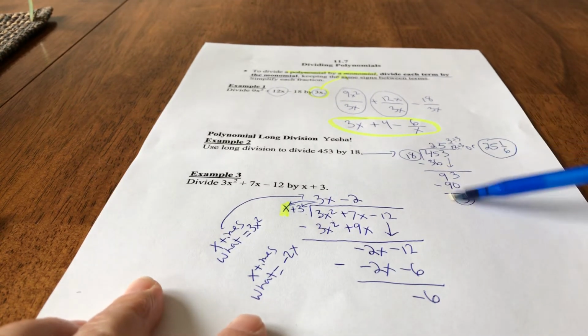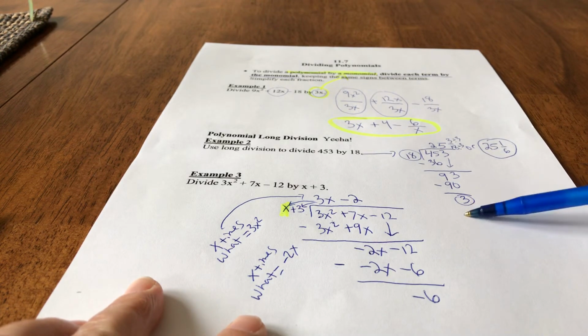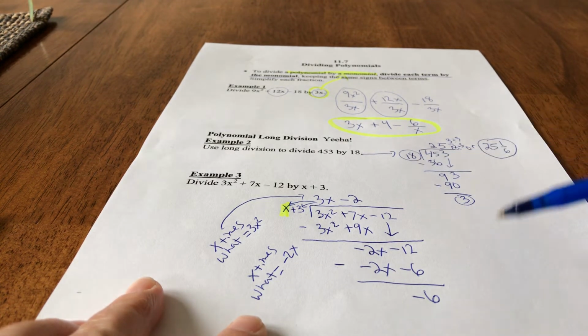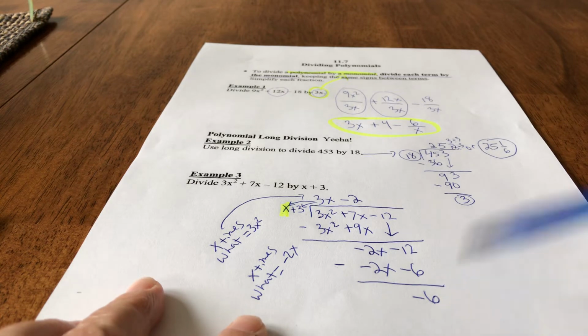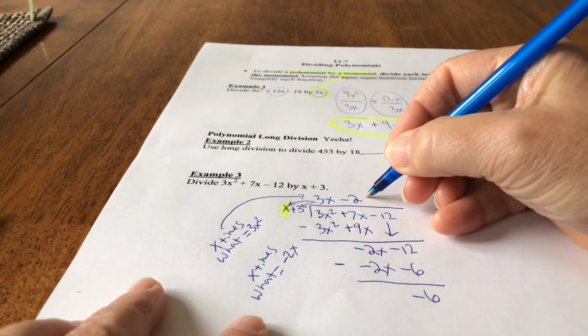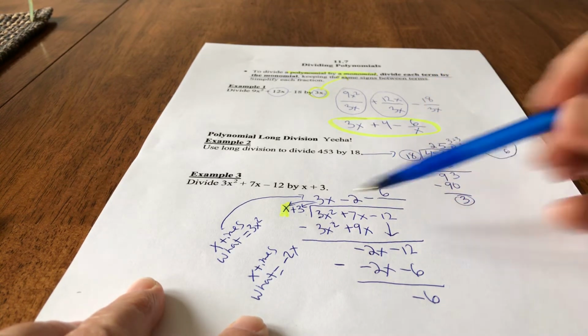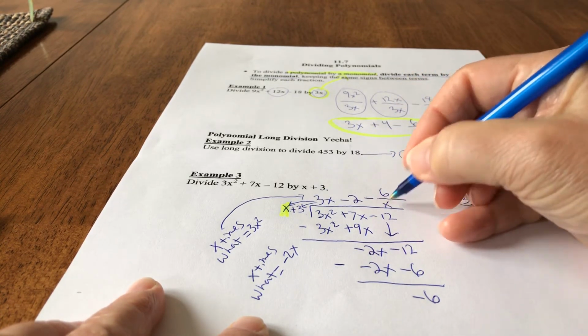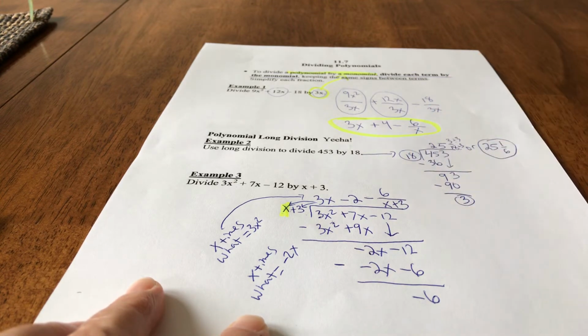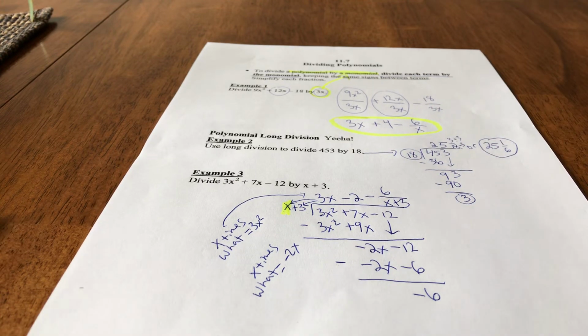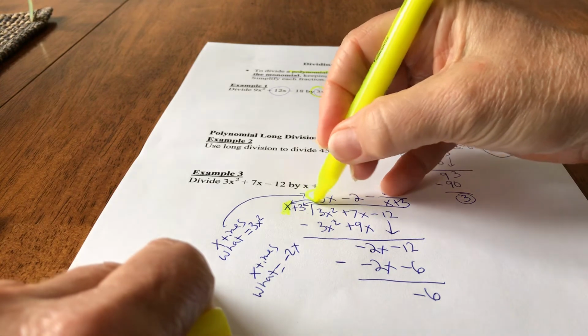Remember on this long division problem how you just took what your remainder was and put it on top of what you were dividing by? You're going to do that very same thing. You're going to take this negative 6. You can make it as like a minus sign if you want. And put it on top of the x plus 3, what you were dividing by. And then that's your answer.